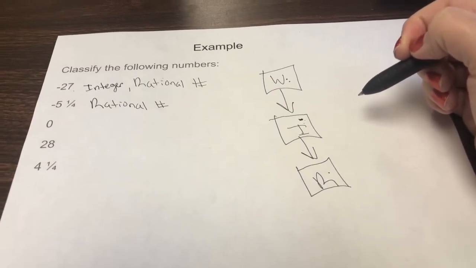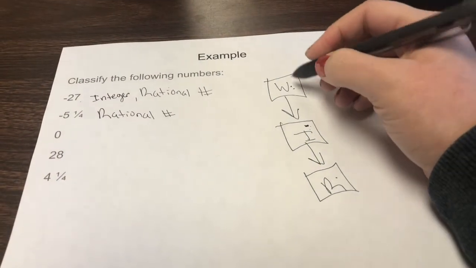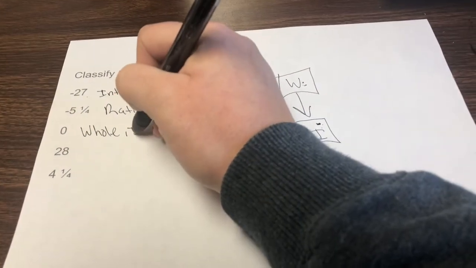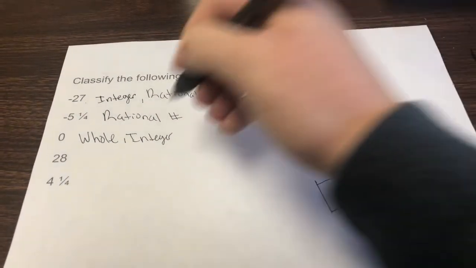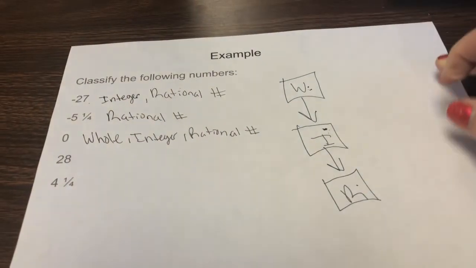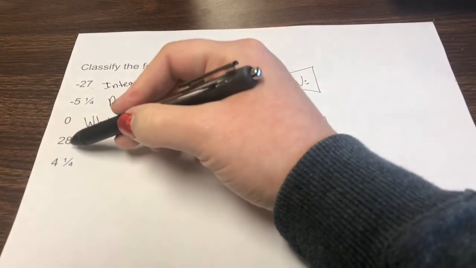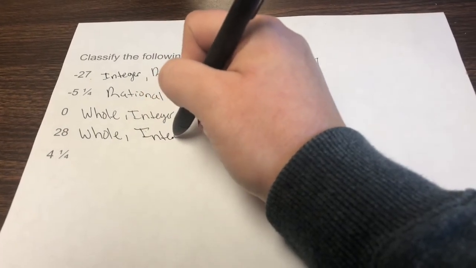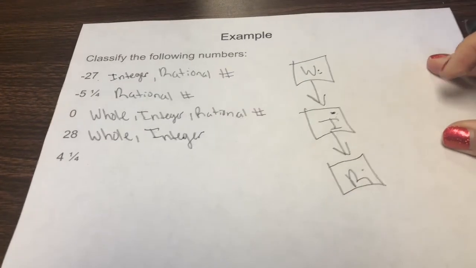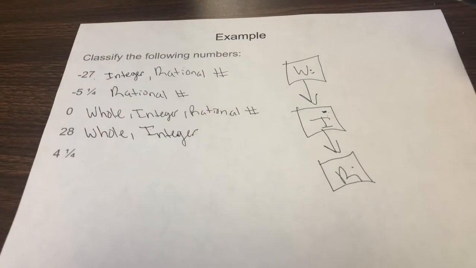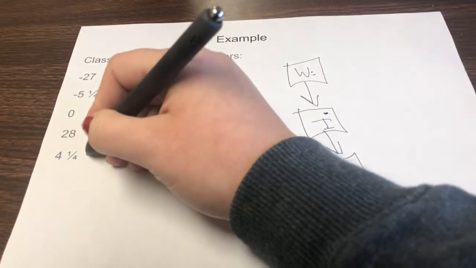0. 0 is one of those fun ones. 0 is a whole number. But guess what? It also falls into that integer, and it also falls into rational numbers. And 28. 28 doesn't have a negative sign on it. It is a whole number. So it is a whole number, integer, and rational number. That 4 1/4, it's a mixed number. It's not a whole number. It's not an integer. It's only rational.